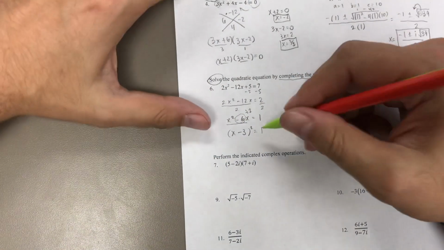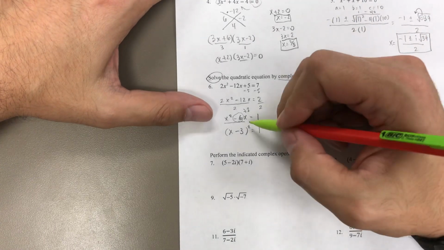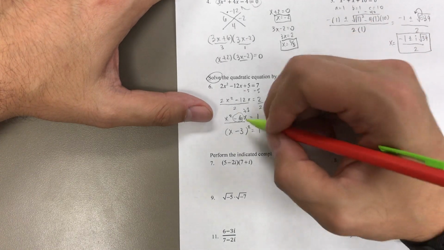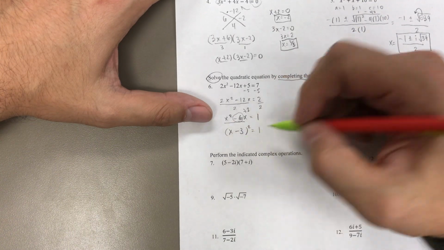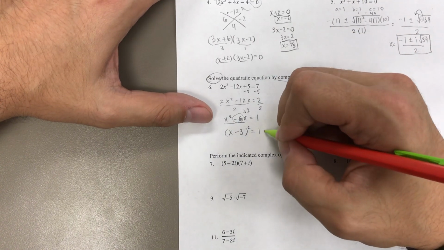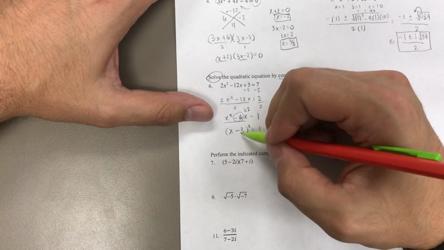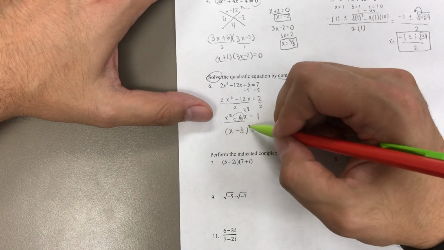It's actually a little bit different. I'll show you that in a second. But to get to this perfect square, what we needed to do was add on a number, a constant value, to turn it into a perfect square. And that constant number is found by taking this negative 3 that we just got and squaring it.